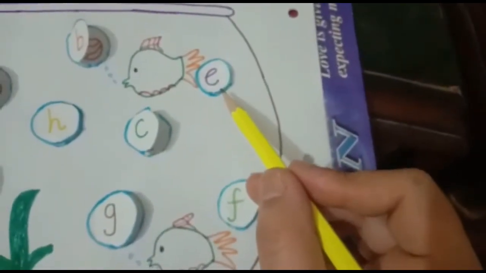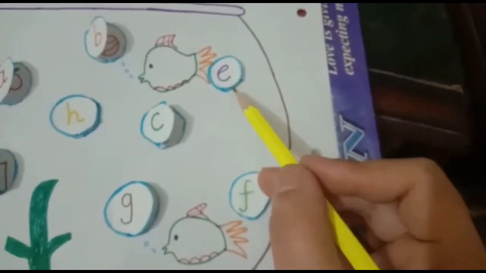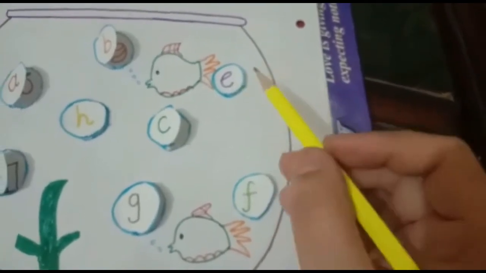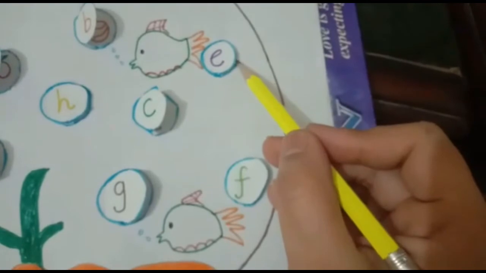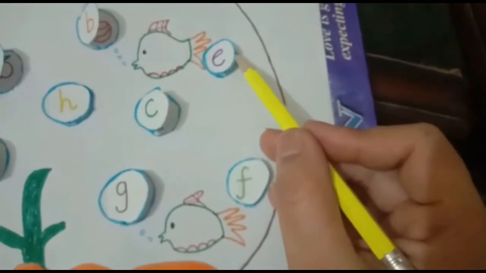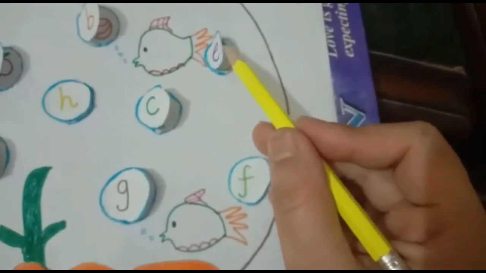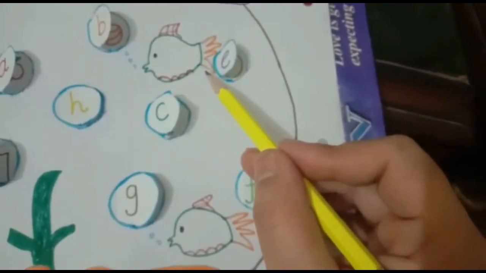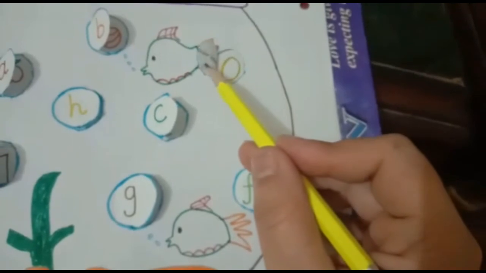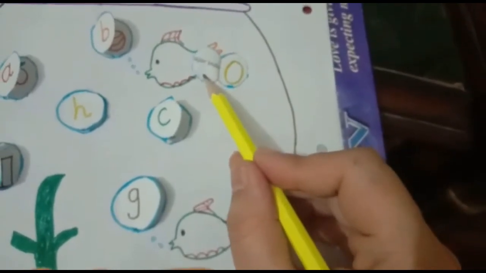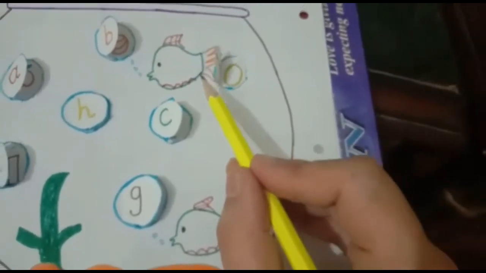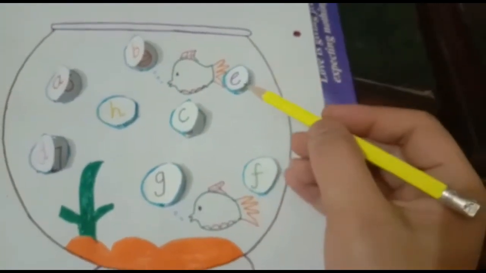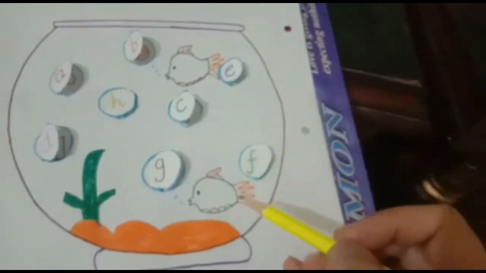Yes, letter E. And the sound of this letter is E. It has a short sound. Now find out the picture for this letter. E, egg. Great. E, egg. Here you can see an egg. Okay. What comes after letter E?